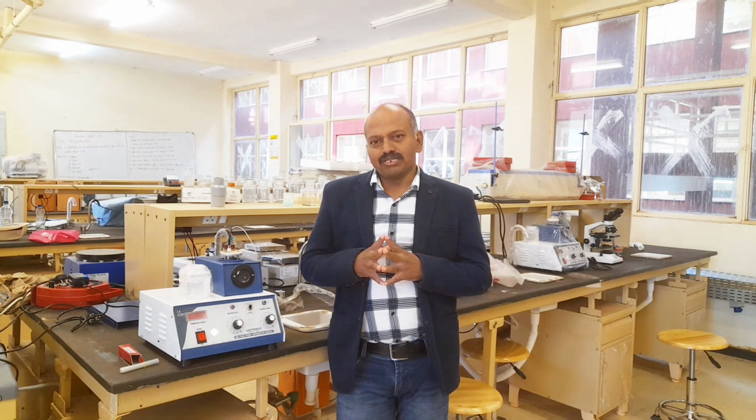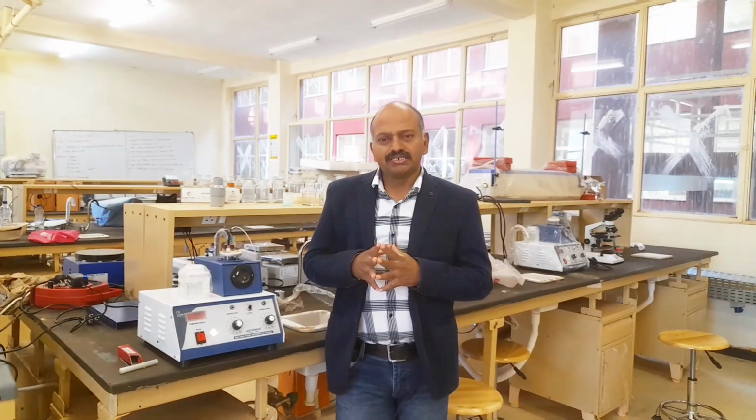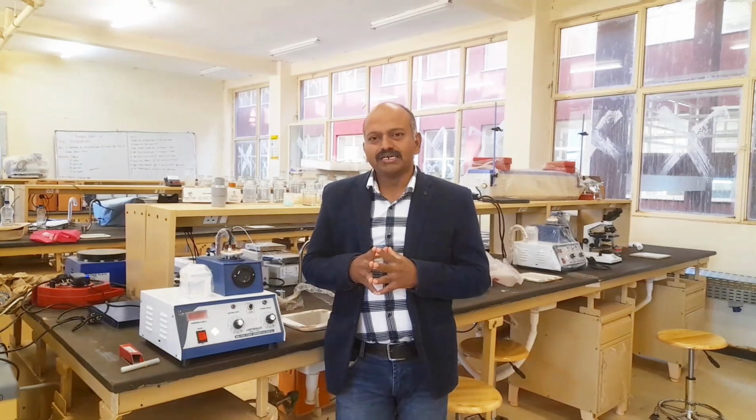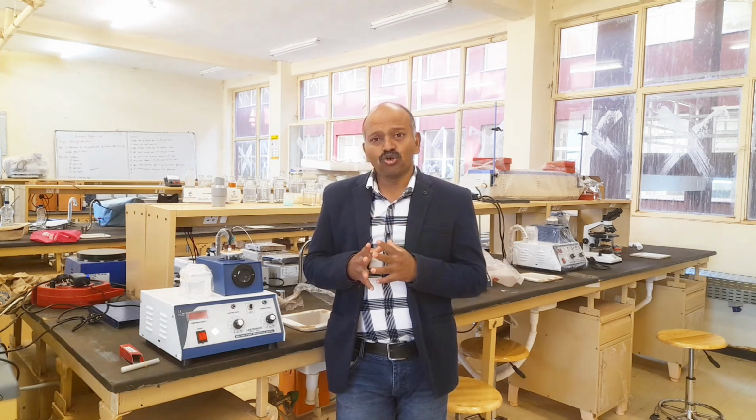Today we'll discuss the instrument called the melting point apparatus. This is a new instrument which is already calibrated and arranged properly. This instrument is meant not only to determine the melting points of organic compounds, but also to determine the boiling points of organic compounds.